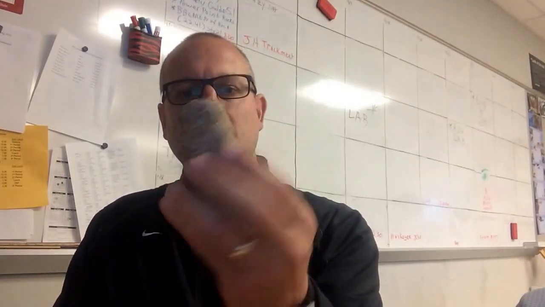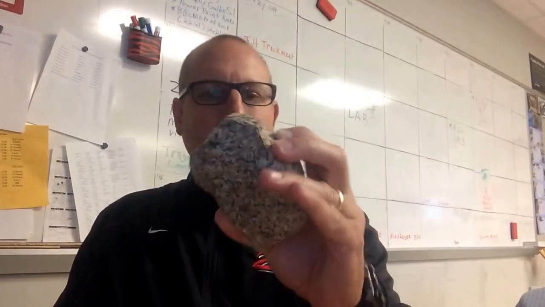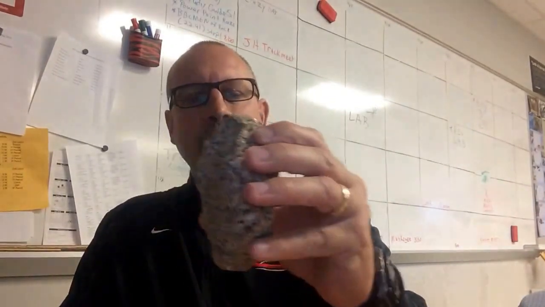Now we're also going to talk about textures of igneous rock. We have coarse grain textures, which is composed of large minerals. A good example would be granite. It is a coarse grain. We have fine grain, which is composed of small crystals, and that is rhyolite. So rhyolite would be an example of fine grain. Now, porphyritic texture has a mixture of large and small crystals. And again, granite could be an example of a porphyritic texture.